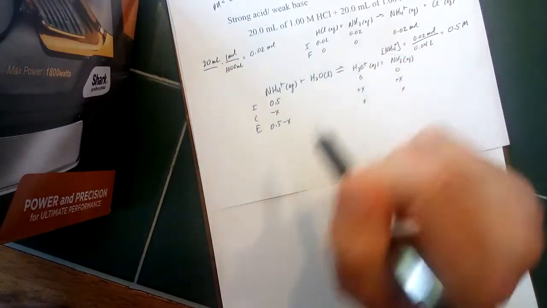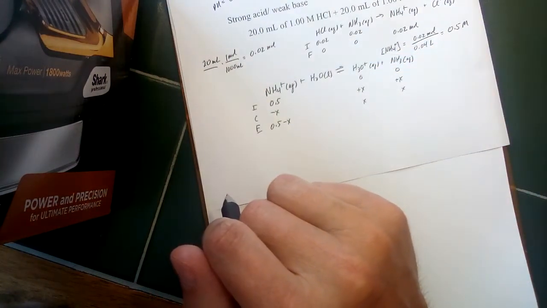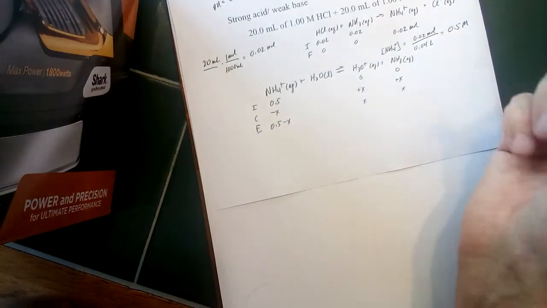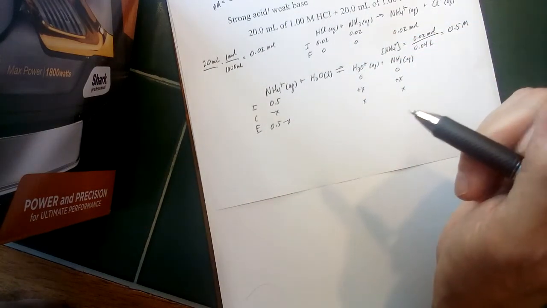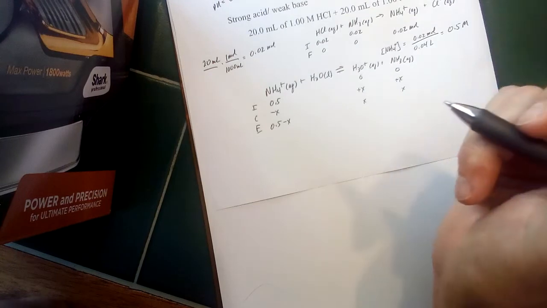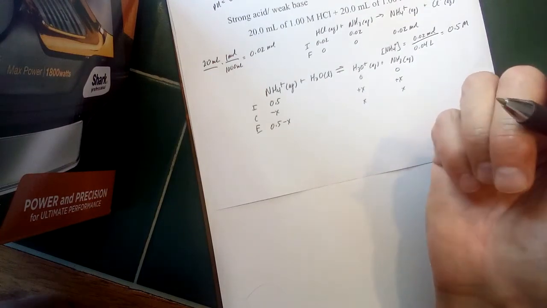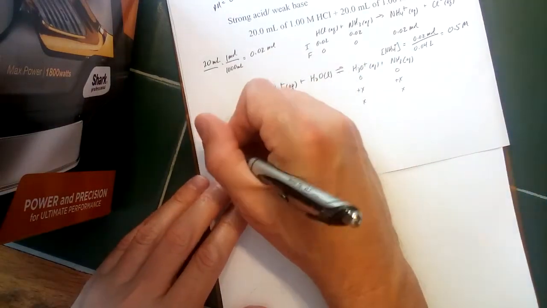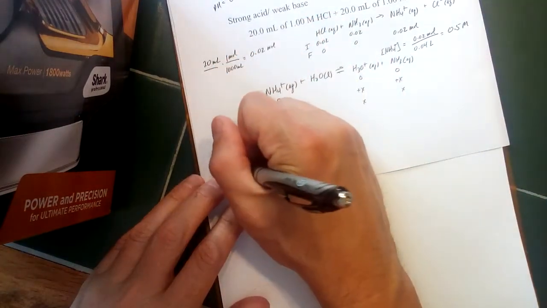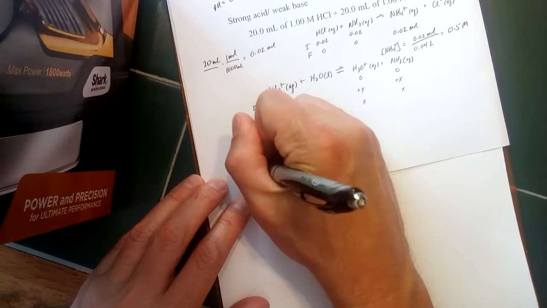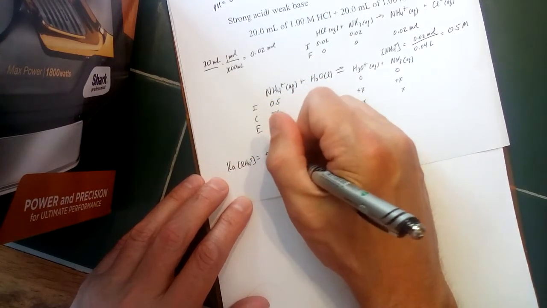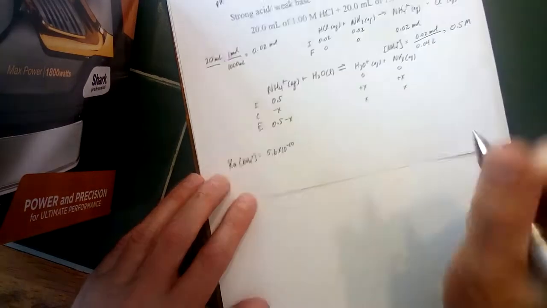Now, here's another thing you may have to watch out for in this type of problem. We've got a weak acid here, and we don't have a Ka, right? So you've got a textbook, you've got the internet. Sometimes you've got to look up, what is the Ka I'm interested in? What is the Kb I'm interested in? In this case, Ka for ammonium is 5.6 times 10 to the minus 10th.